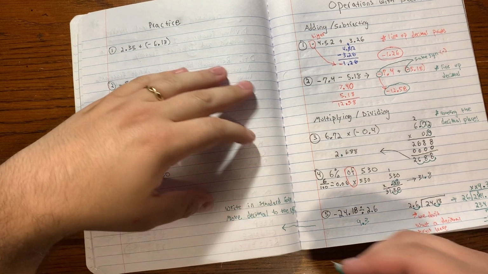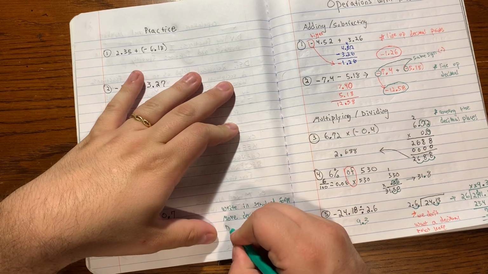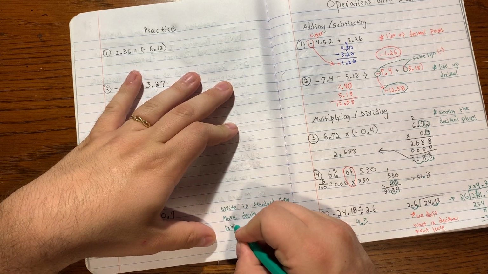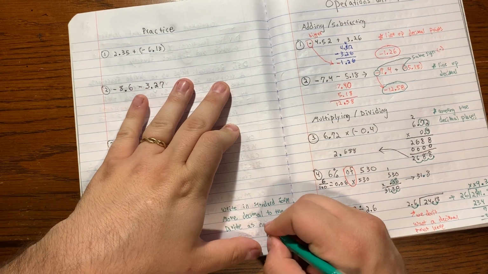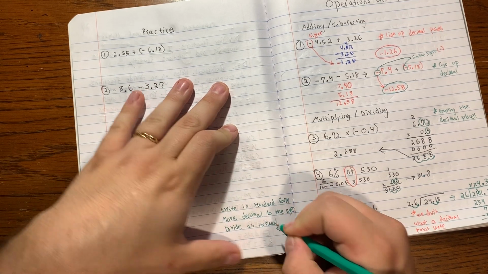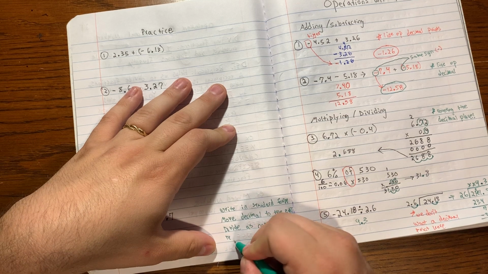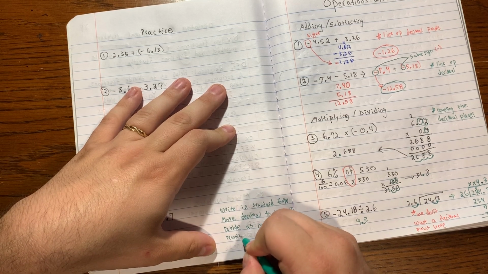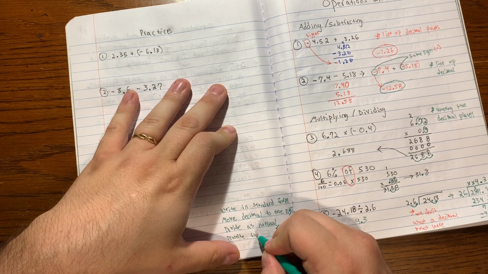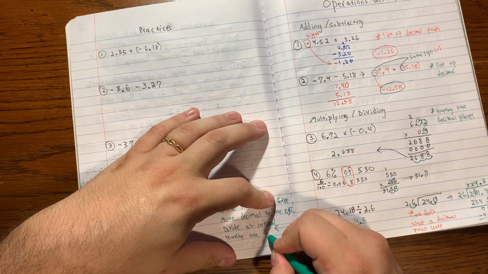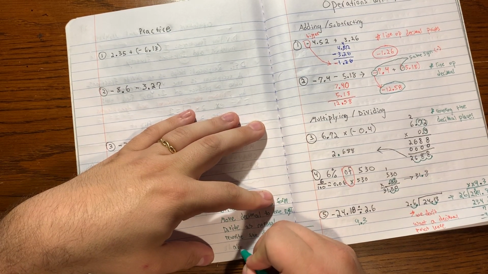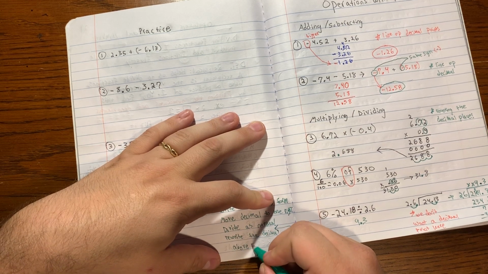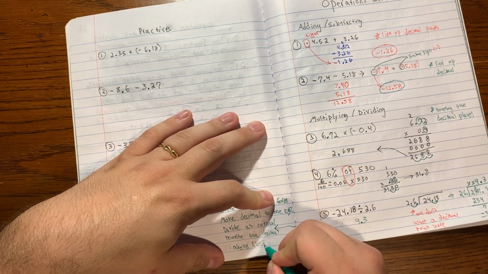And then we divide as normal, and we rewrite the decimal point above, inside our answer.